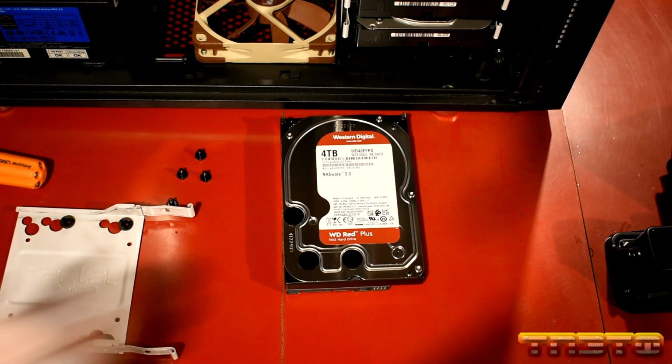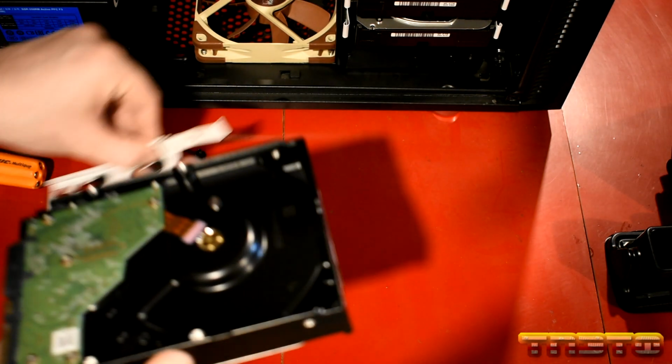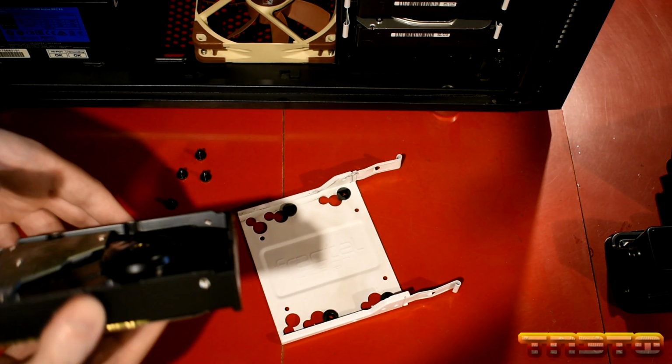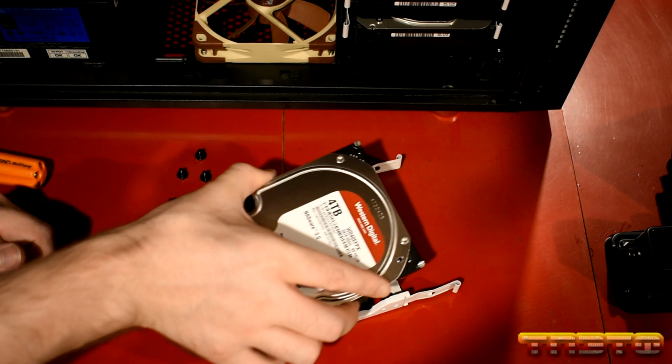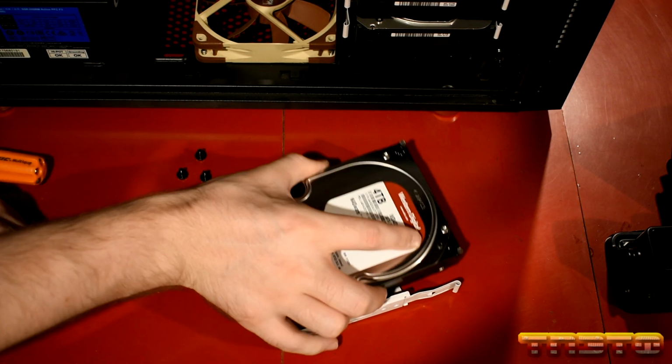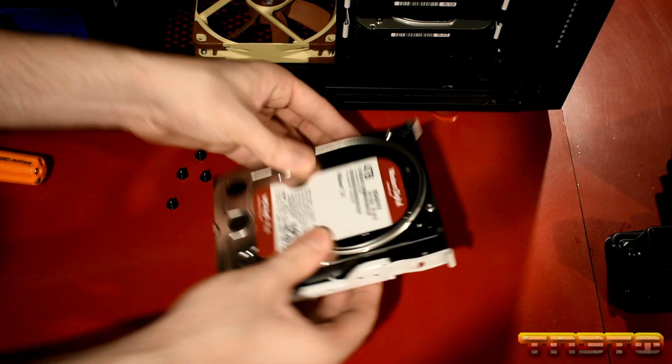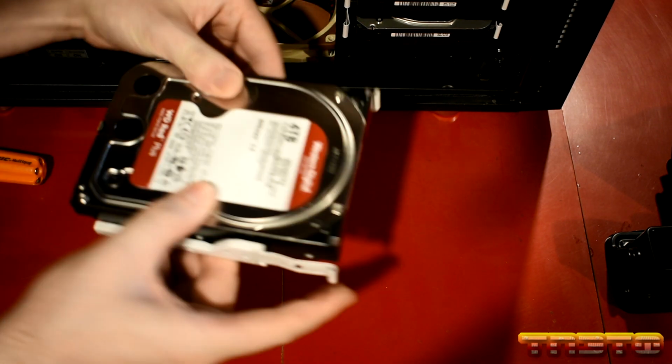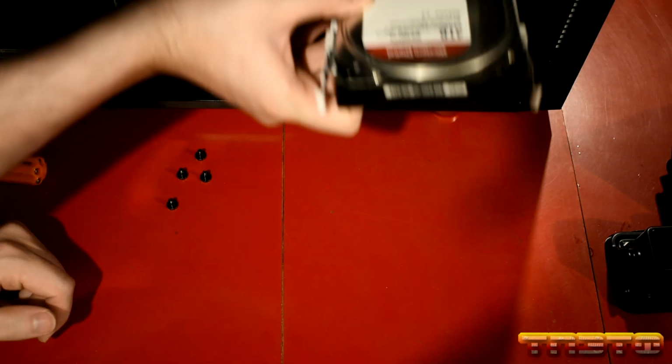Now, when replacing the drive on your FreeNAS or TrueNAS, as they call it now, or just ZFS in general, it's important to have the same exact hard drive size or larger.